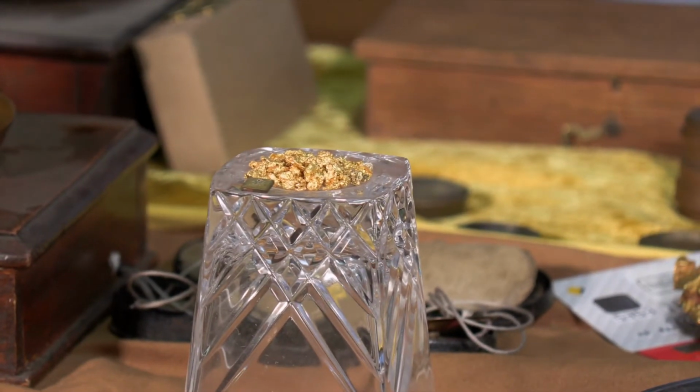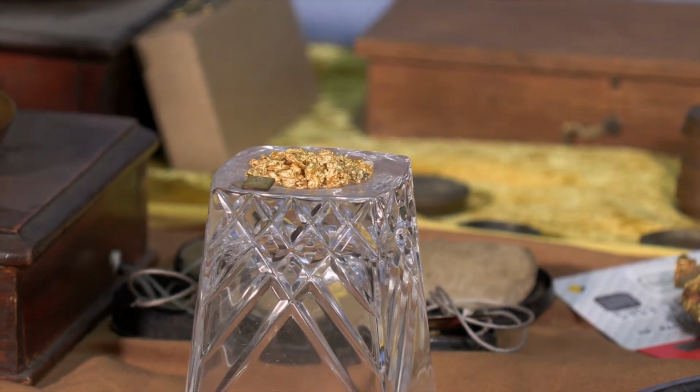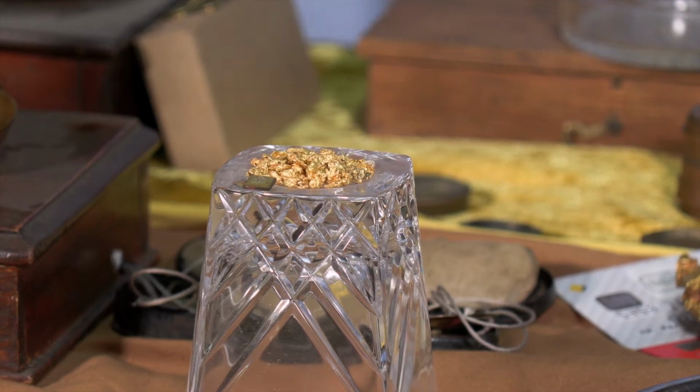I've got some gold here from Tambaroora. A little bit of show and tell. This is 1 ounce of gold nuggets from Tambaroora. It's beautiful. It doesn't get old looking at beautiful gold like that, I think.